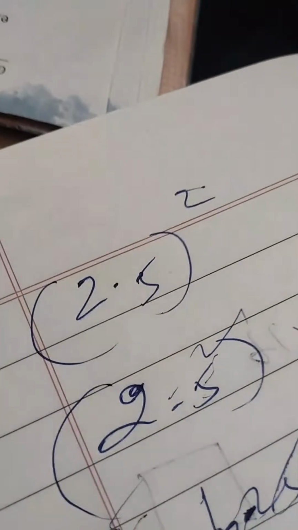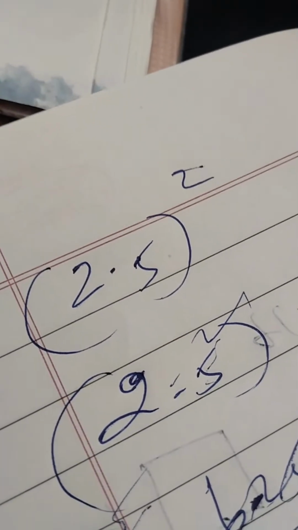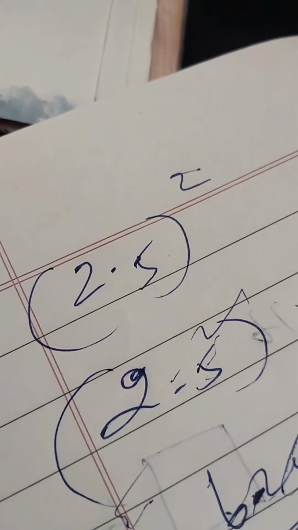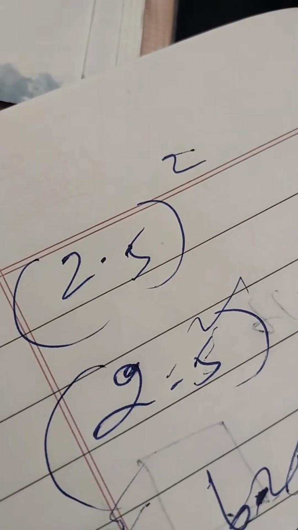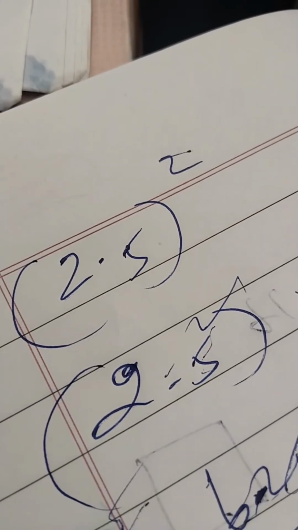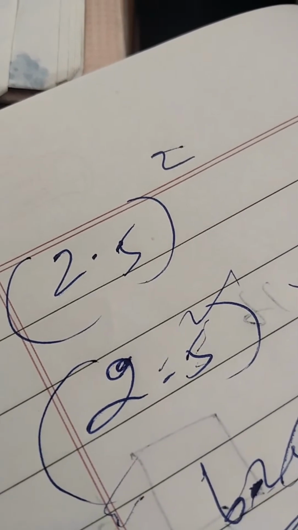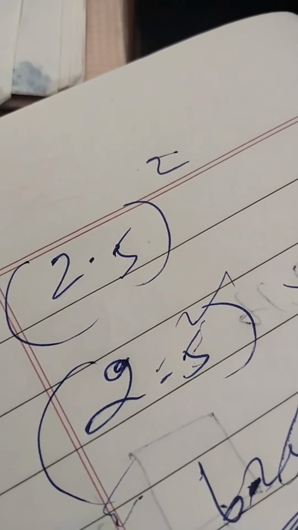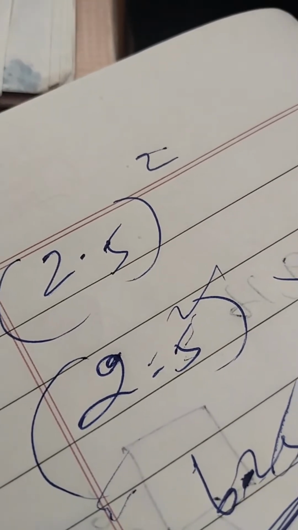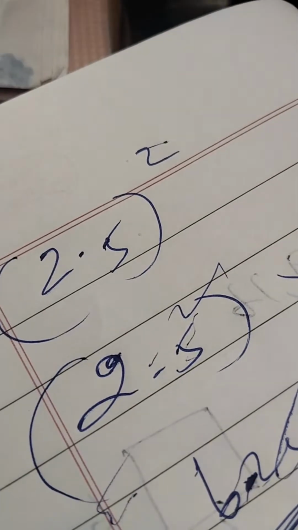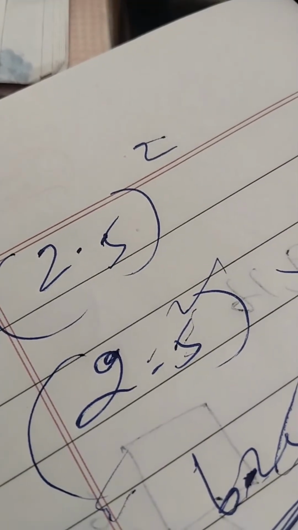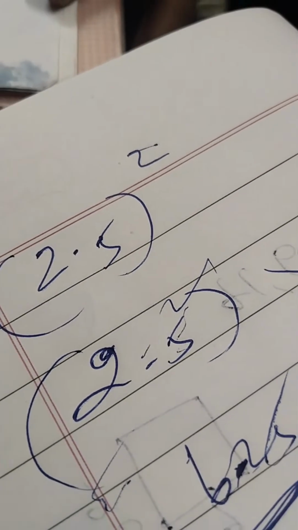The squares of natural numbers are called perfect squares. For example, 1, 4, 9, 16, 25 are all perfect squares. Natural numbers: 1 square is 1, 2 square is 4. These, 1, 4, 9, 16, 25, are perfect squares.